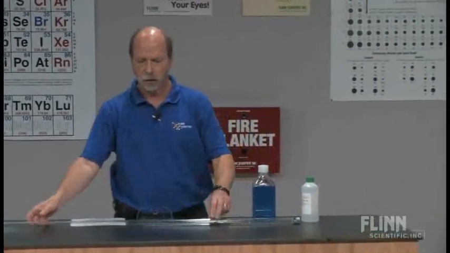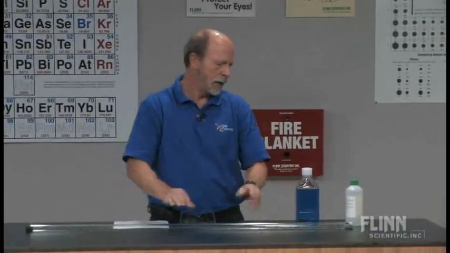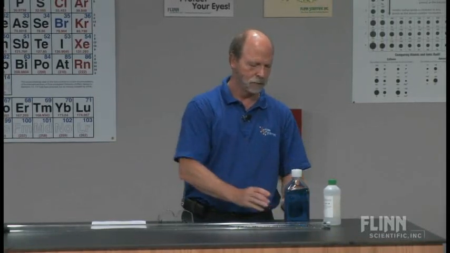Okay, so I'm going to add some water to this tube that I have, this glass tube, and in order to see the water more easily, I've put some blue food coloring into the water.